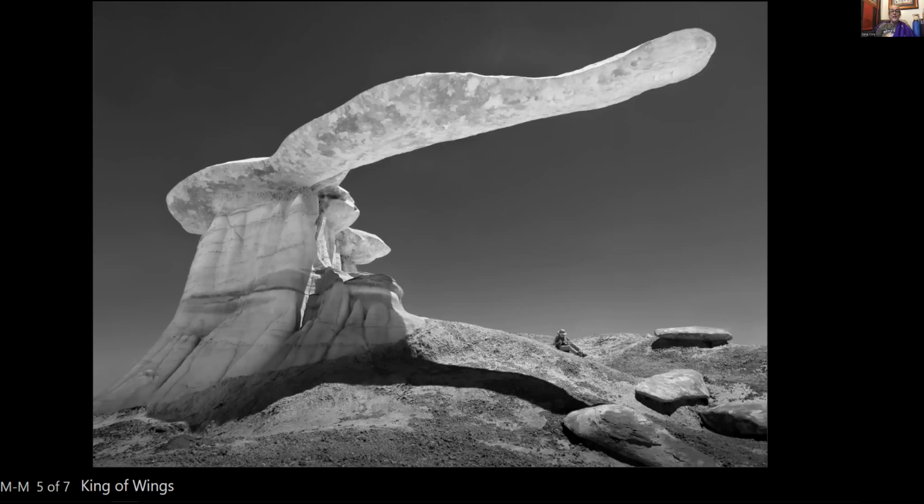King of Wings. Okay. First, you've got this wonderful geographic or geologic shape here, and that's neat. You've given us a person there, which gives us a sense of scale, and that's nice. You have a wonderful, clean background behind it, but it's not purely empty. There's a wonderful gradation of tones, which I think is very effective. And so I'm enjoying all those aspects.